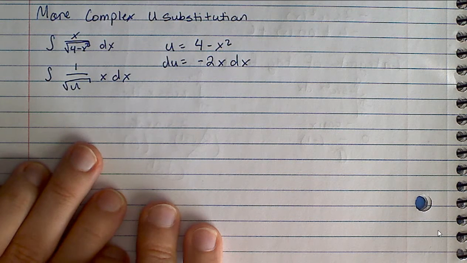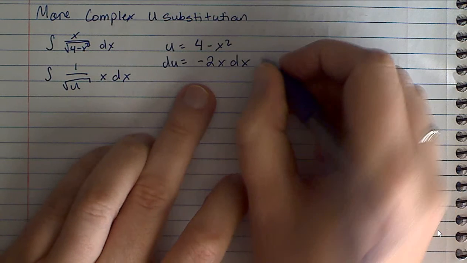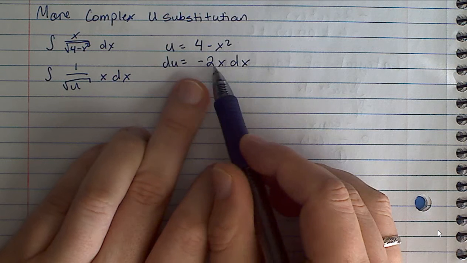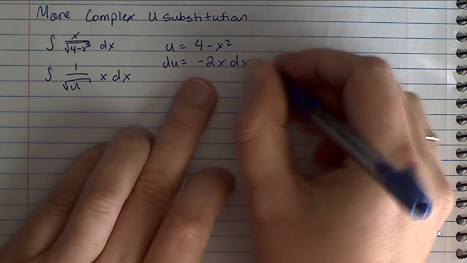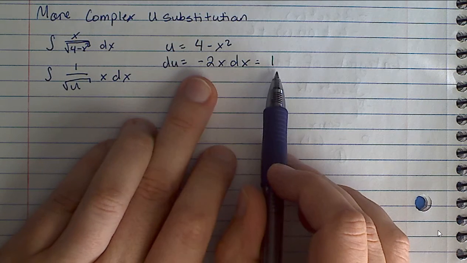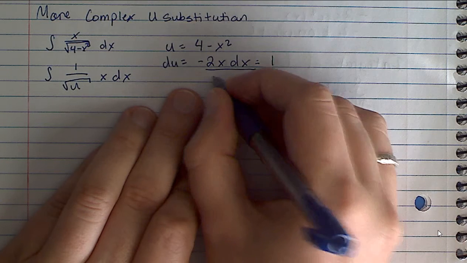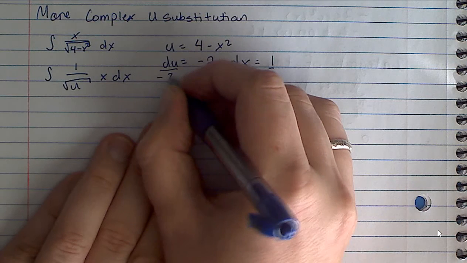Okay. Now, if I have x dx here, how would I get the negative 2 away from the x dx? Divide by negative 2. So divide by negative 2 here, and I'm going to divide by negative 2 on this side too, right?